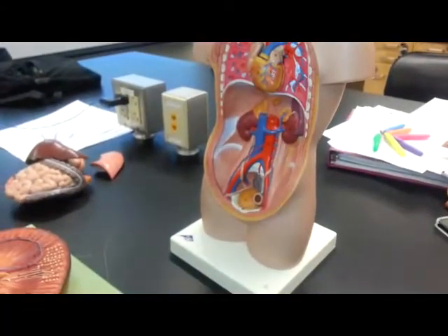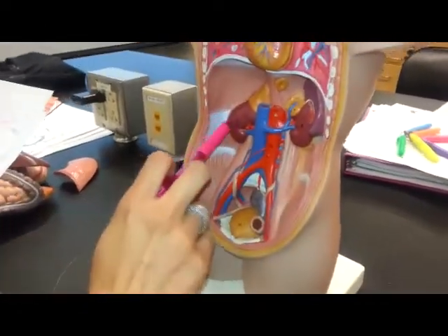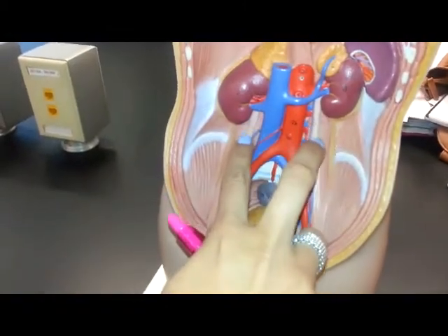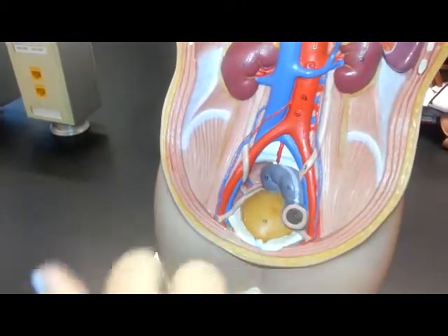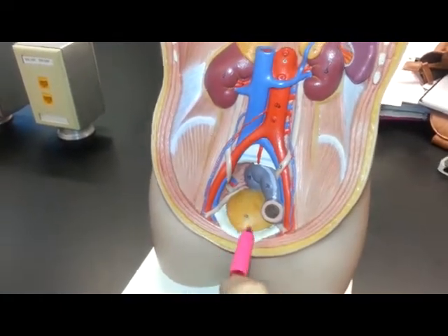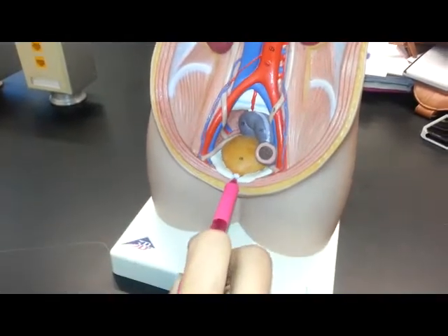Okay, this is the urinary tract. So these are the kidneys. Medial to the kidneys is where the ureters come out. The ureters travel to the urinary bladder, and inside the urinary bladder is where the urethra is, the little hole coming out.